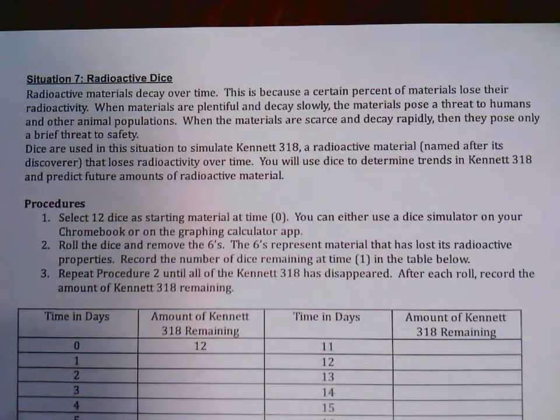So it says radioactive materials decay over time. This is because a certain percent of materials lose their radioactivity. When materials are plentiful and decay slowly, the materials pose a threat to humans and other animal populations. When the materials are scarce and they decay rapidly, then they pose only a brief threat to safety.